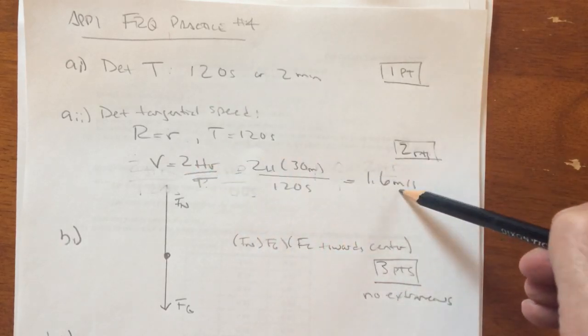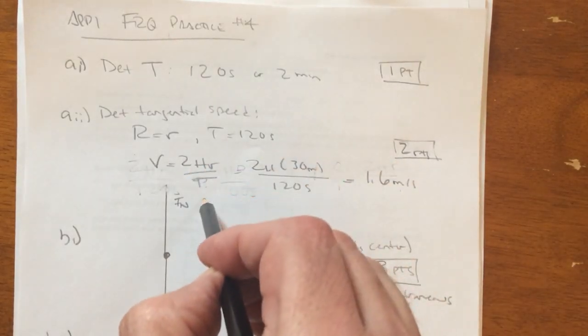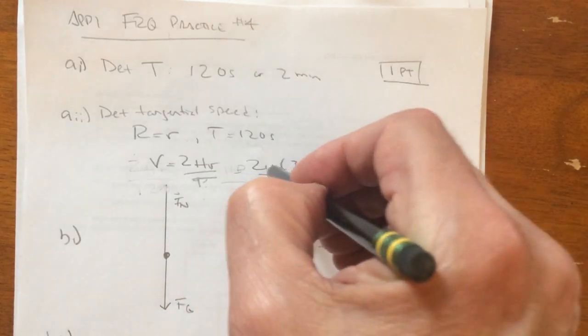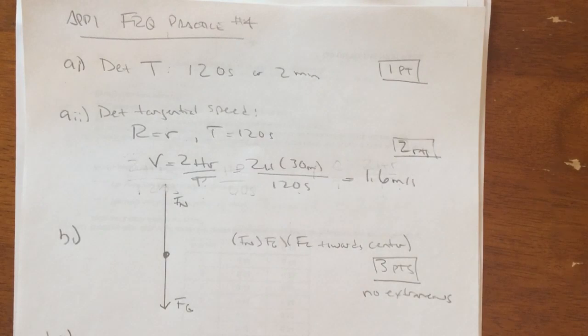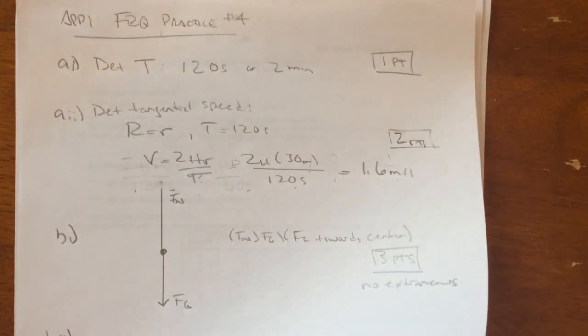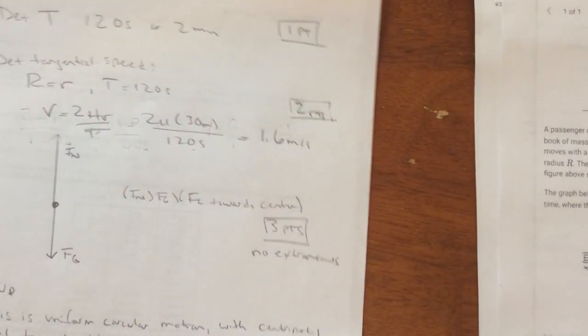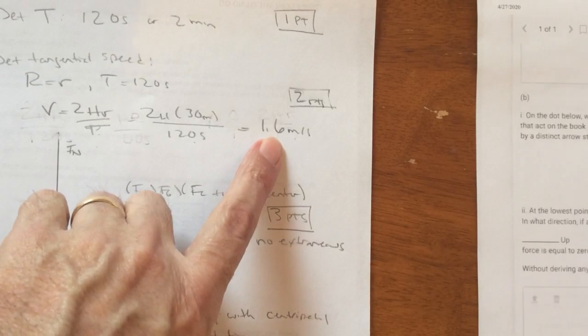No miraculous solutions. 2 pi r over period. Plug in your values, 2 pi times 30 meters over 120 seconds, gives you a tangential velocity of 1.6 meters per second. You are in the money. That was 3 points.